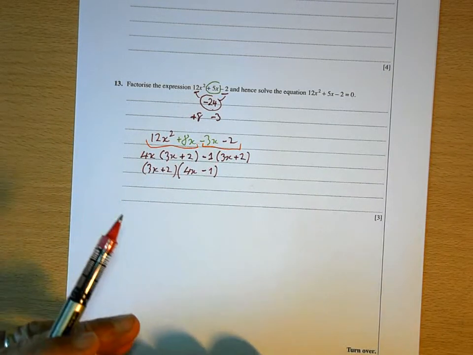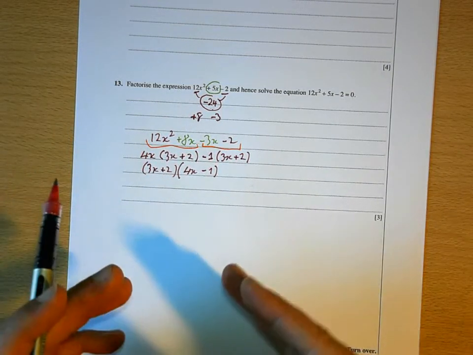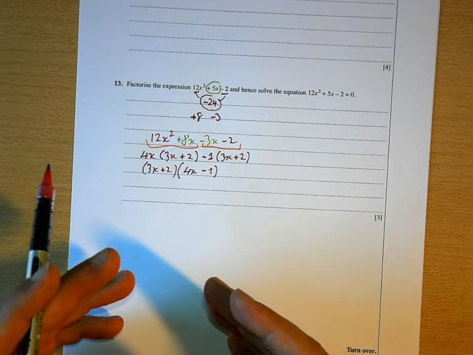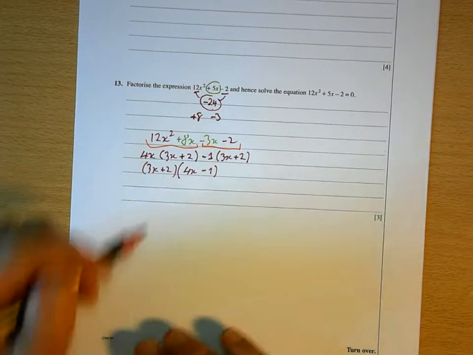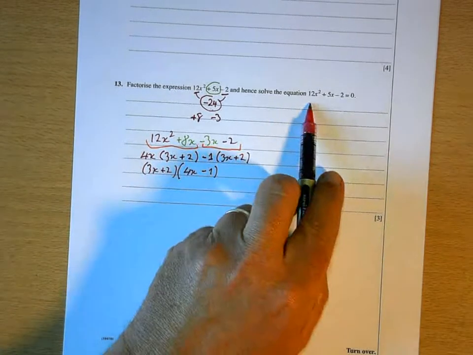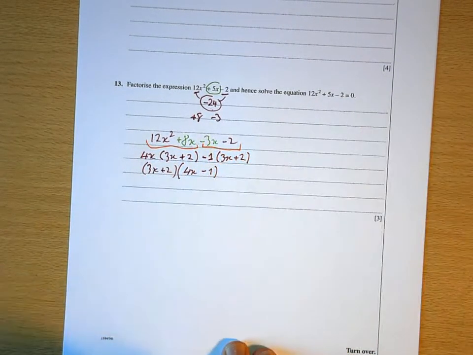It's one of these questions that you do it and you know you're going to get your 3 marks once you've done it. Now, we haven't quite finished the question though, because they've made it into a quadratic equation.